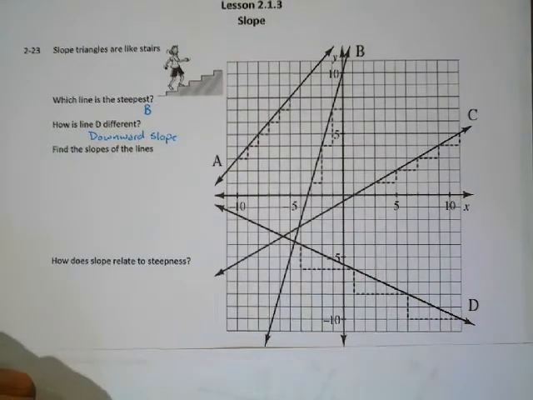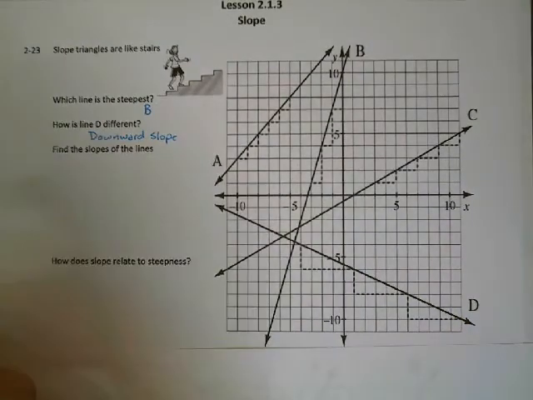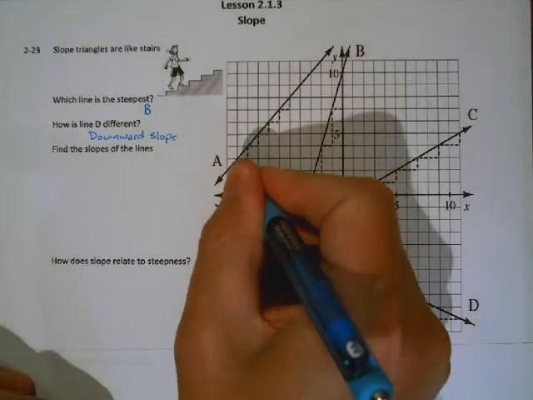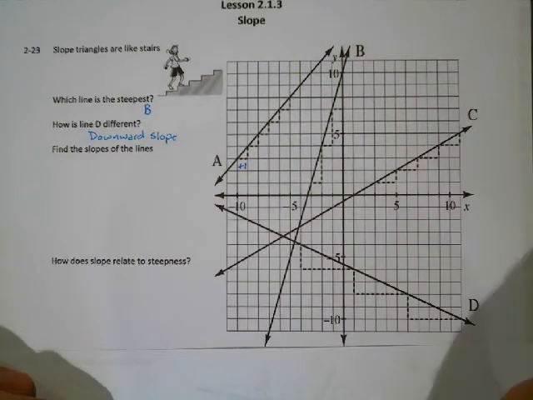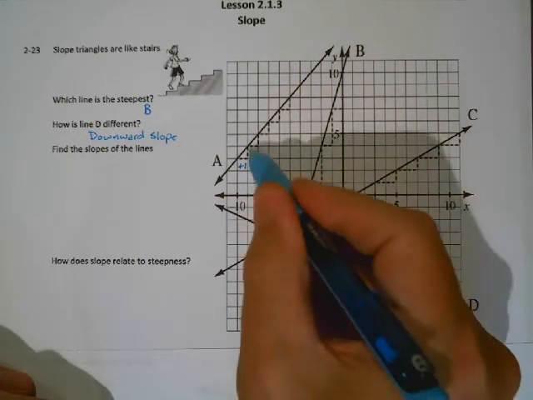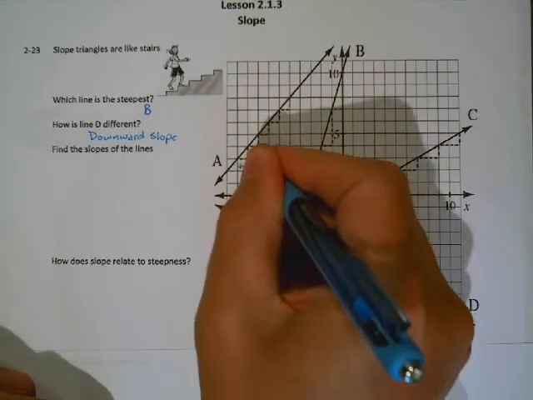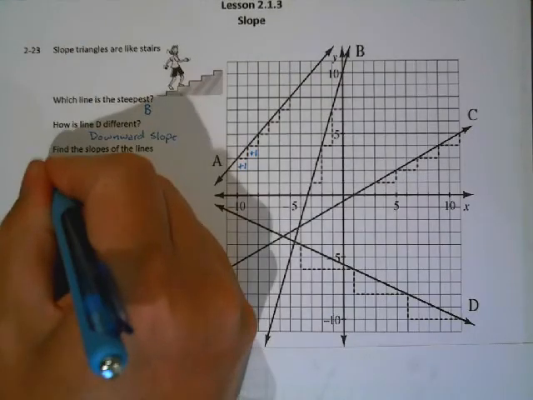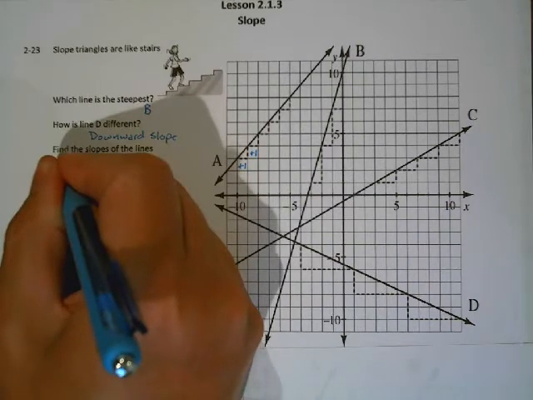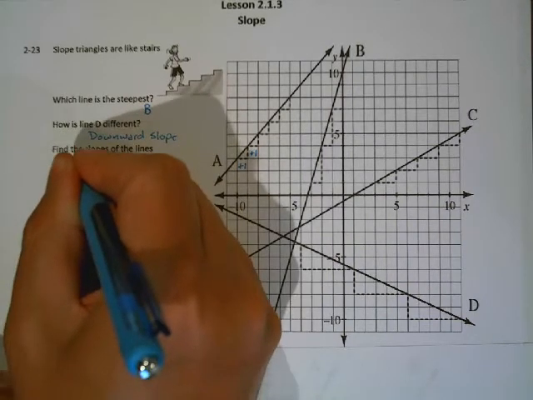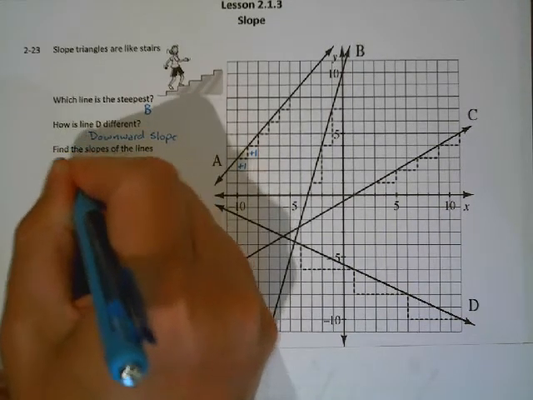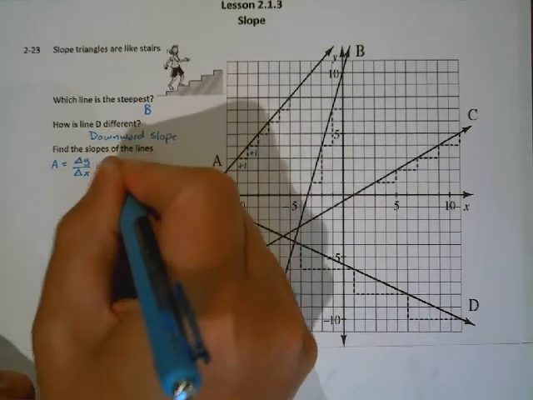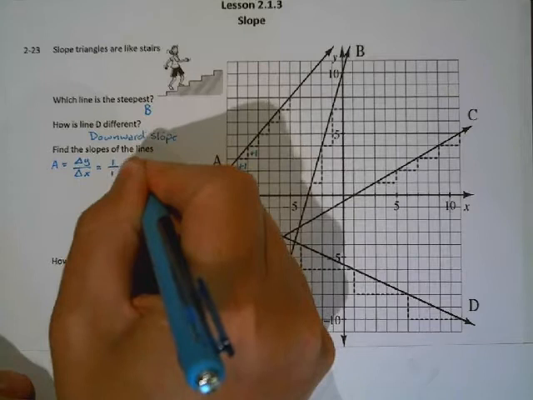All right, so next we're going to find the slopes of those lines. Looking at A, it looks like the change in the x value is 1, and the change in the y value is also 1. So remember, for A, we would say the change in y over the change in x, and that would be 1 over 1, which is just 1.